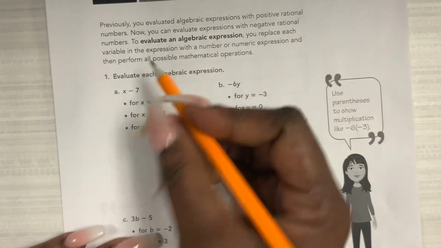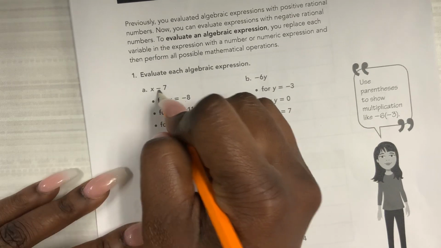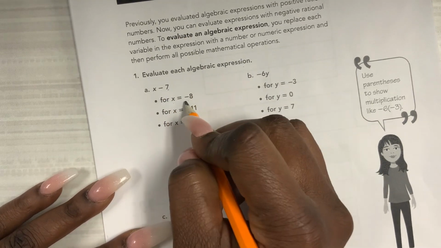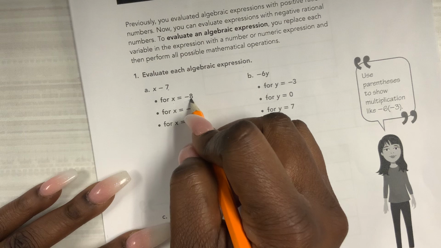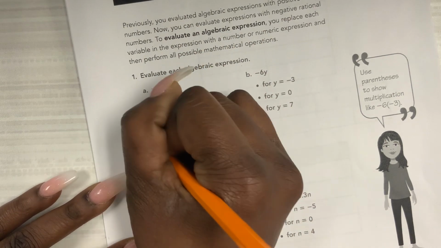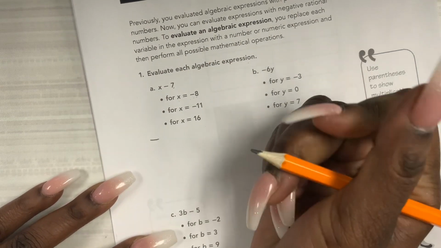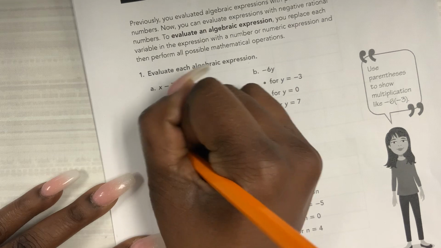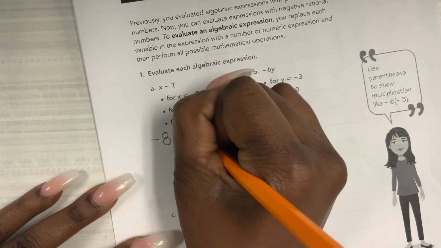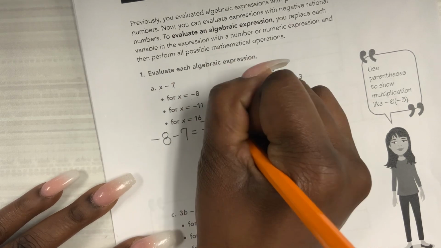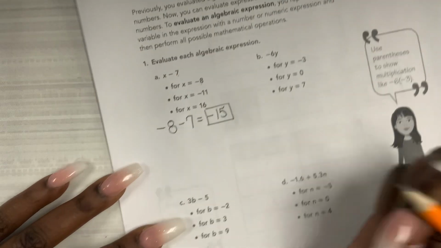And if you do not finish this one, this is homework, because we'll probably be getting very close to the end of class. So A, x minus 7, that is our expression. But they want us to evaluate if x was negative 8. So I'm going to rewrite this. Instead of x minus 7, I'm going to put negative 8 minus 7. And that equals negative 15.